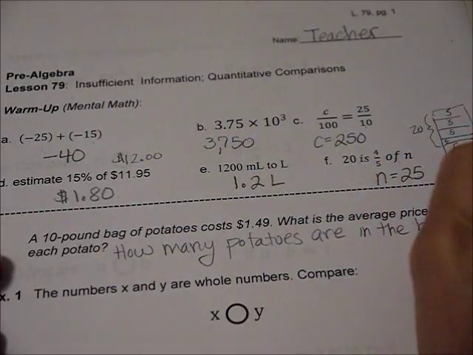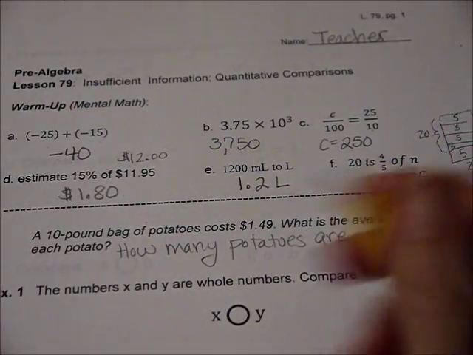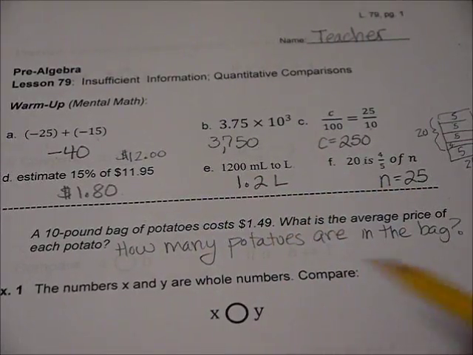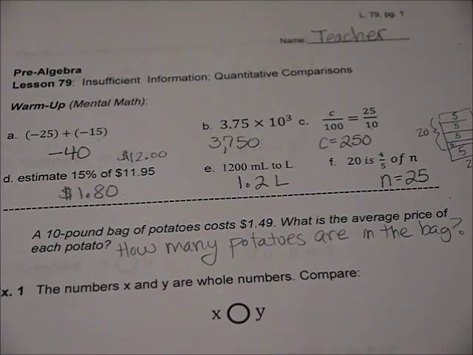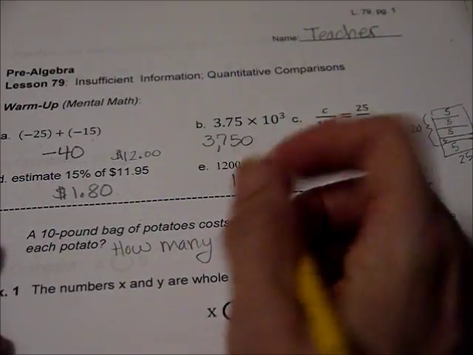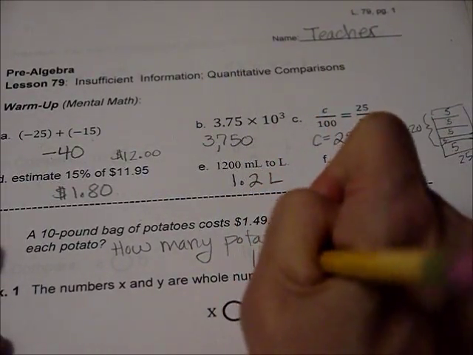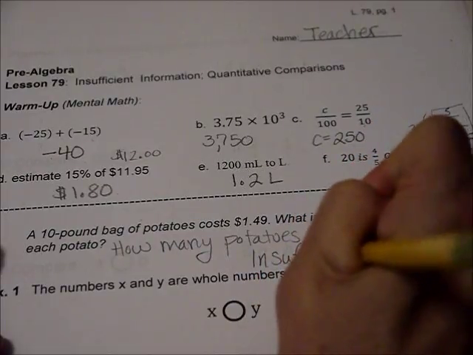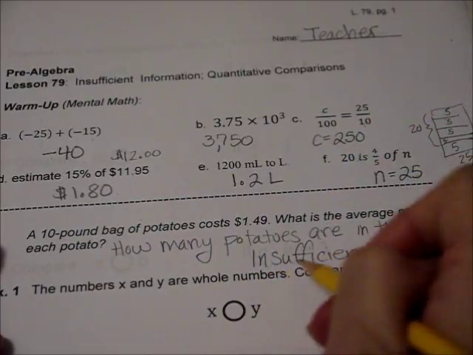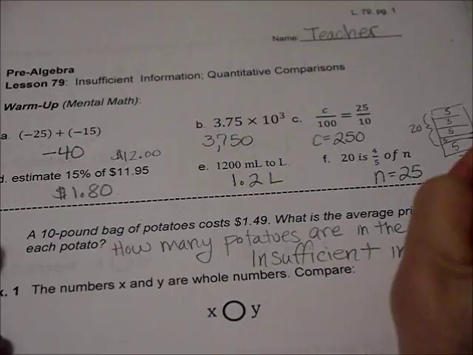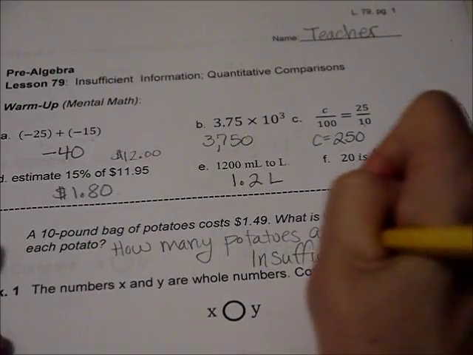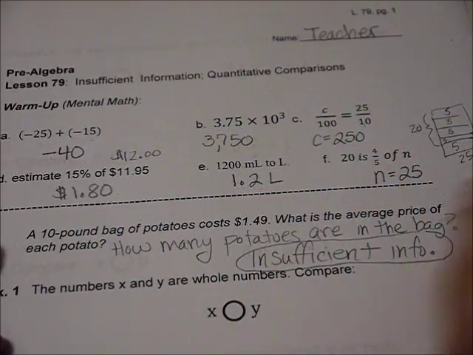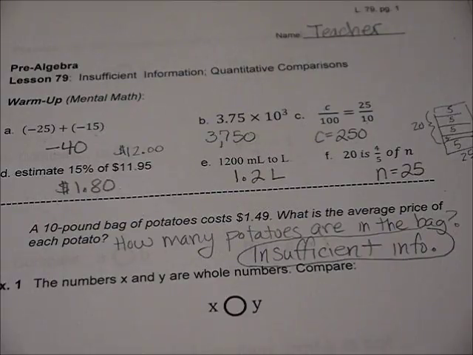That's information we would need to know to answer that. How many potatoes are in the bag? That's $1.49. Then we could tell how much one potato is, but that answer is not there. So we would say this has insufficient info, spelled correctly. Okay, and that's the actual answer to that story problem: insufficient information. That means we do not have enough information to answer that question.